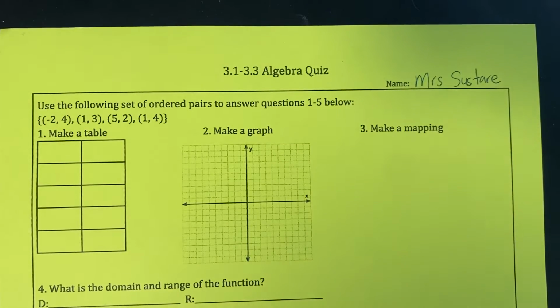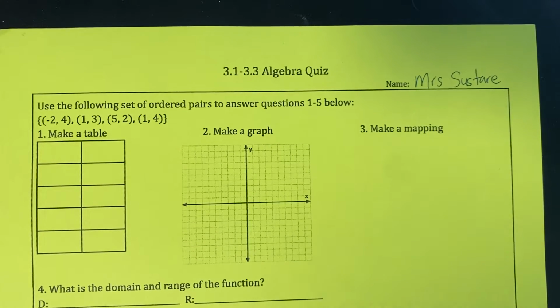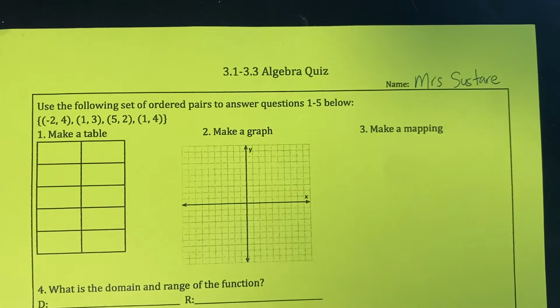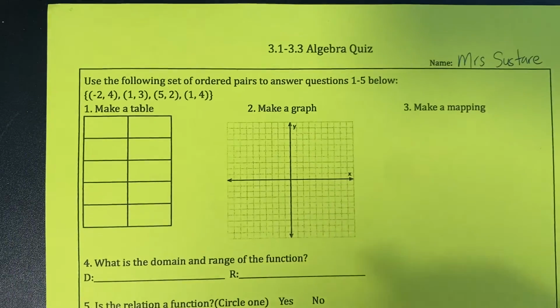All right, so you finished your quiz. So now you're going to grade it, okay? I'm going to walk you through how to do every problem and how to give yourself points for it. Okay, let's start with the first one.